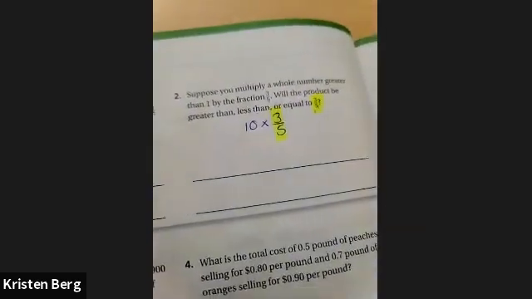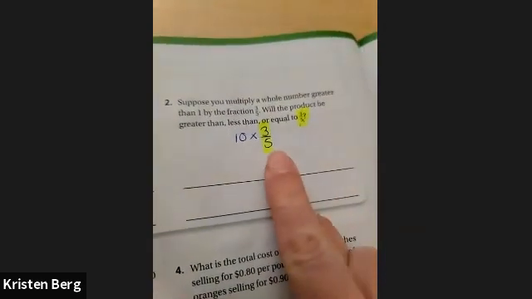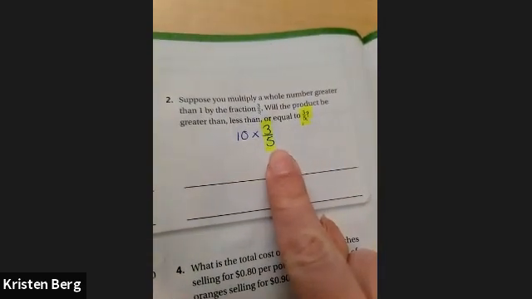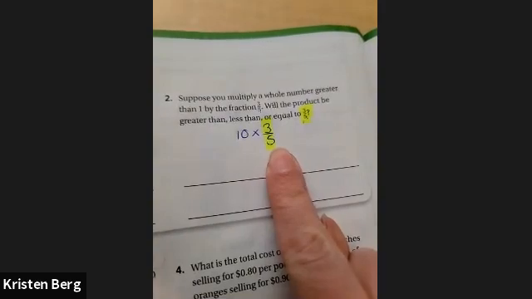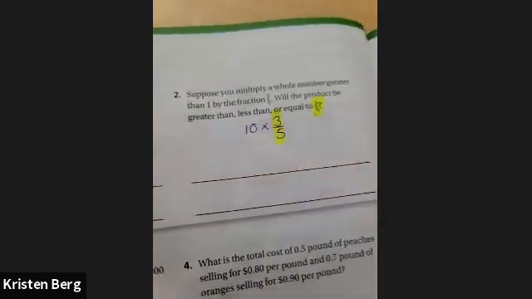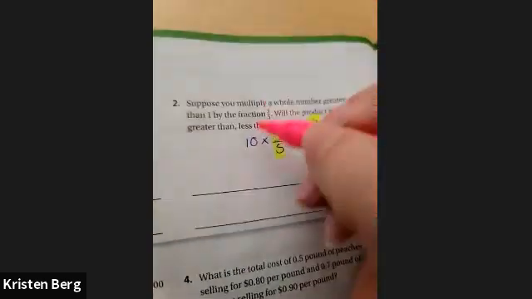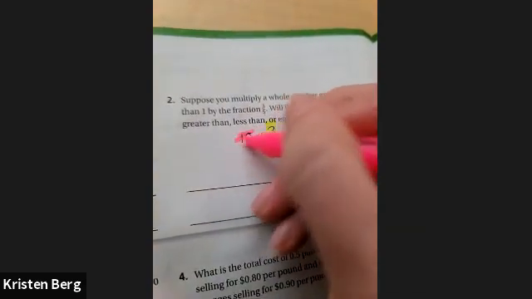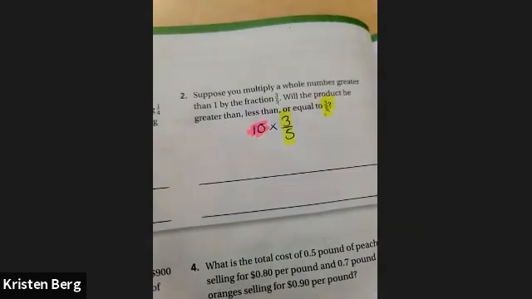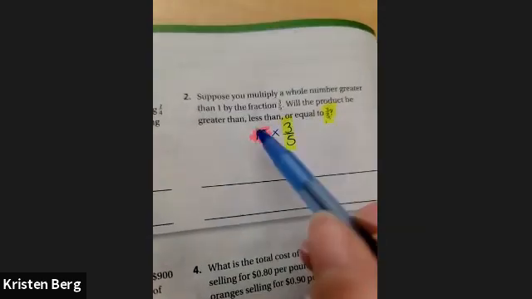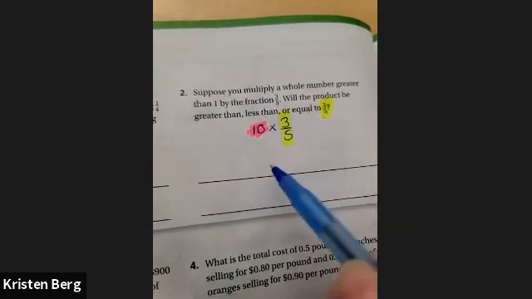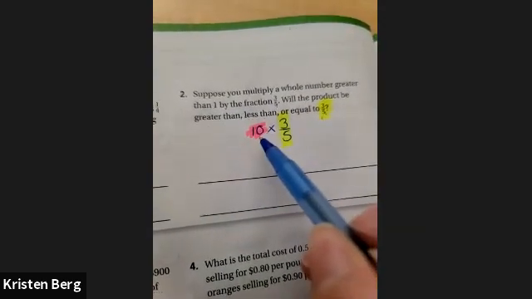Well, in order to find out whether the answer is going to be greater than, less than, or equal to 3/5, I have to look at that other number. In this case, the other number is 10. So is 10 greater than, less than, or equal to 1 whole? Well, it is definitely greater.